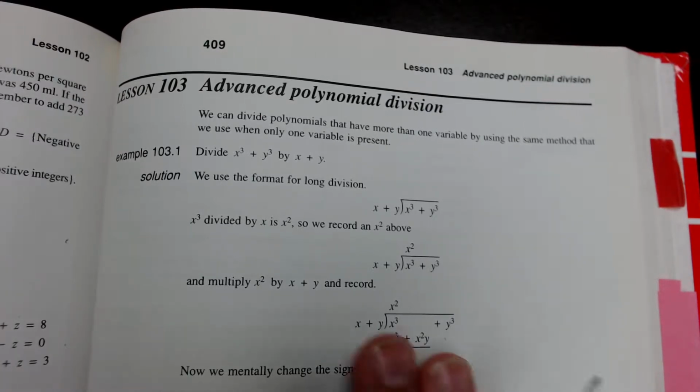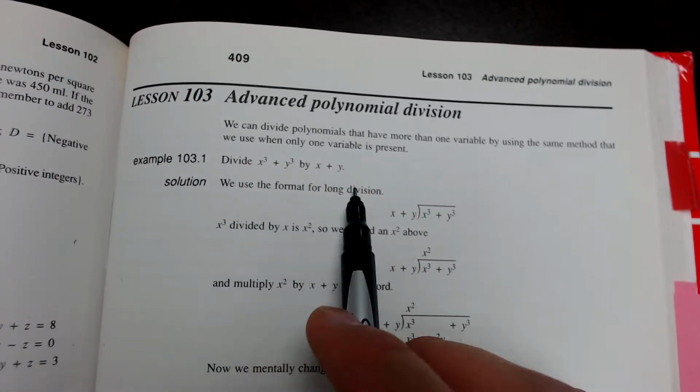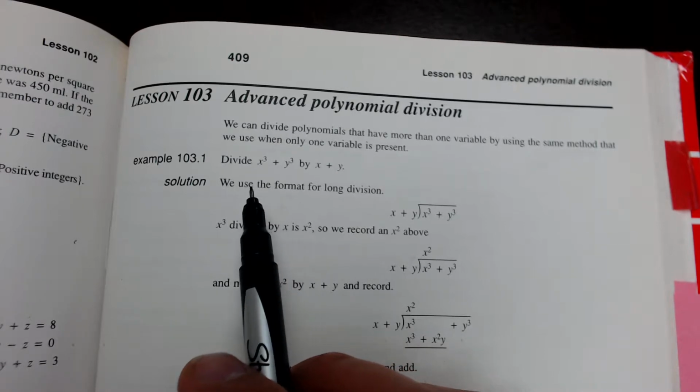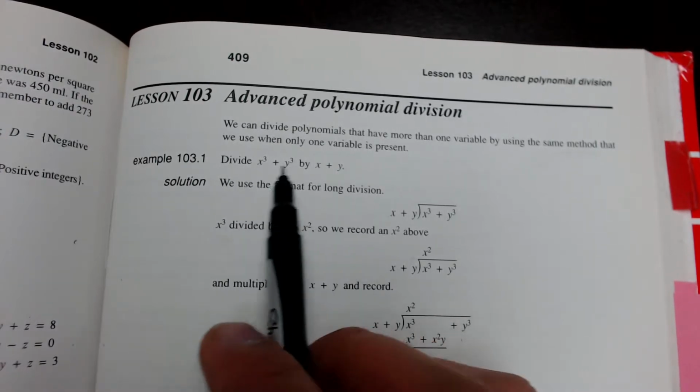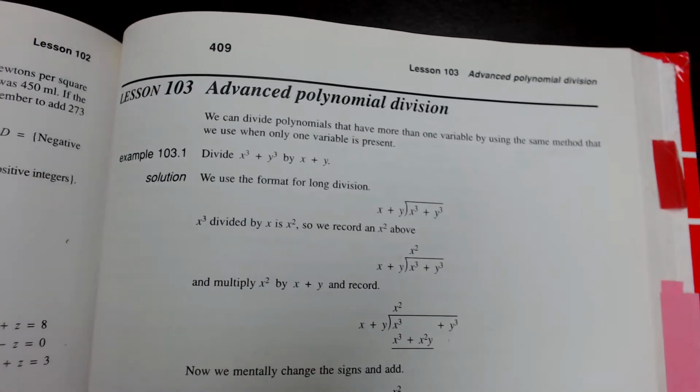So what they mean by advanced is there's no more numbers anymore. And let's be honest, the numbers weren't doing much for us anyway in these problems. They're just kind of confusing. So now we're going to be doing polynomial division, but there's no more coefficients, no more whole numbers. It's just variables and exponents. So let's go ahead and get started.